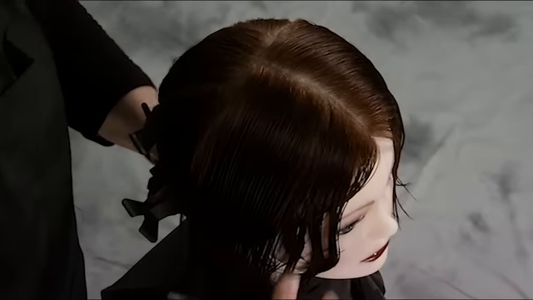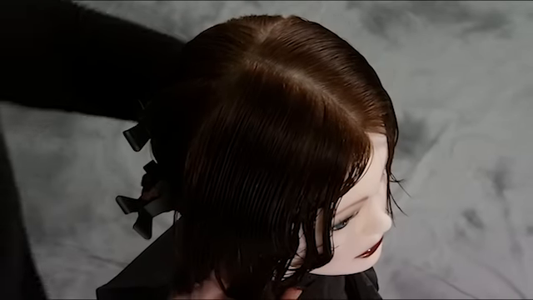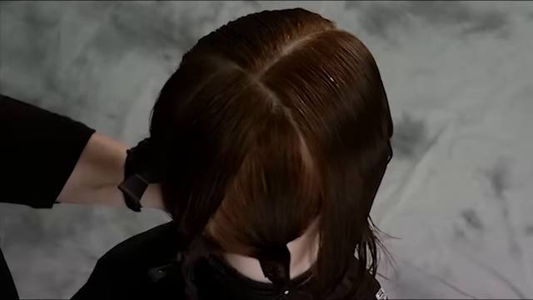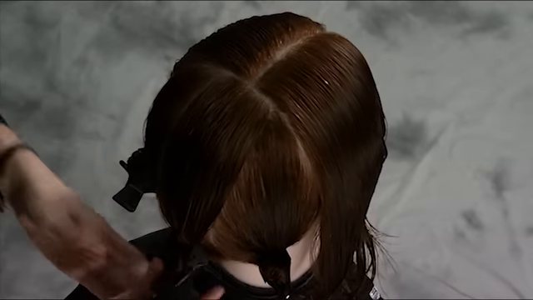Repeat your cross-check on the opposite front section. Once that is done, we will begin in the back center panel.